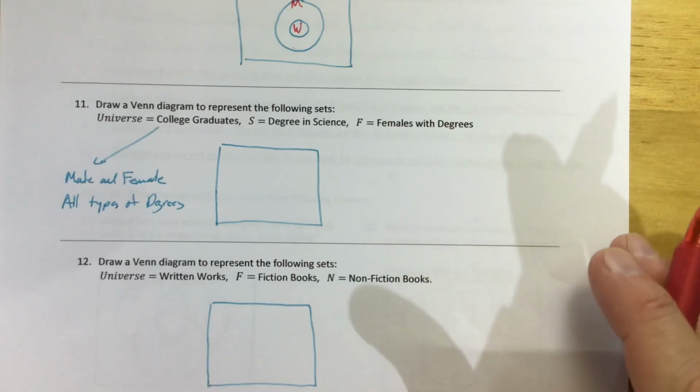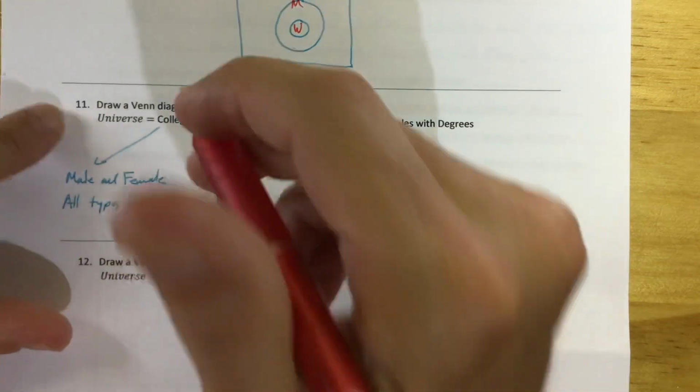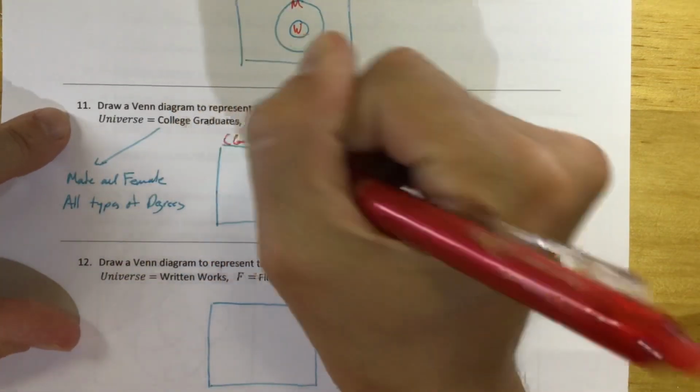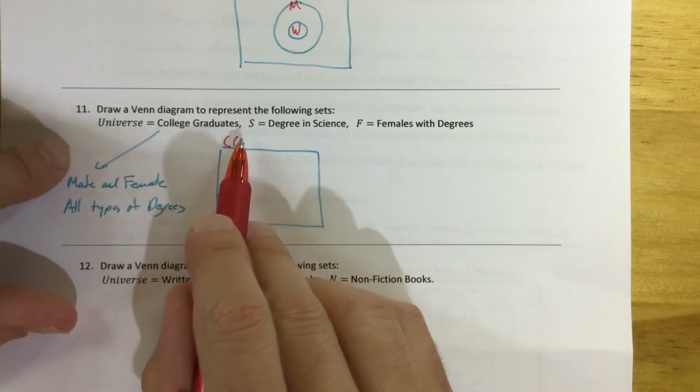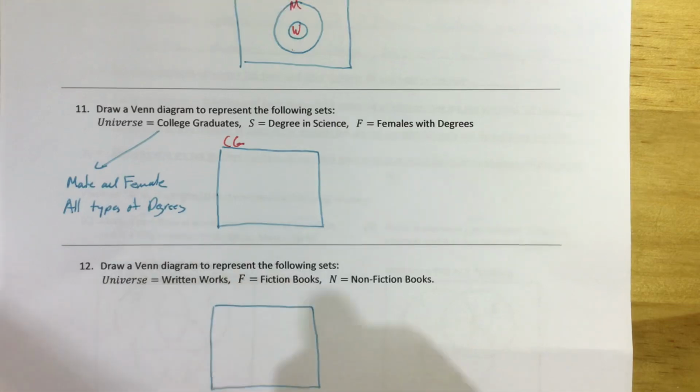11 and 12 do get a little bit tricky. I hope you tried them out. If you haven't, please try them out and see what you can do, because even if you get them wrong, having already attempted the problem makes it easier to understand the little weird things I'm going to throw out here. All right, so our universe is going to be college graduates. Just put CG, so I'm going to write all that. College graduates. And what I figured out was important about that as I kept trying to make this a subset thing. That's what I was really aiming for here.